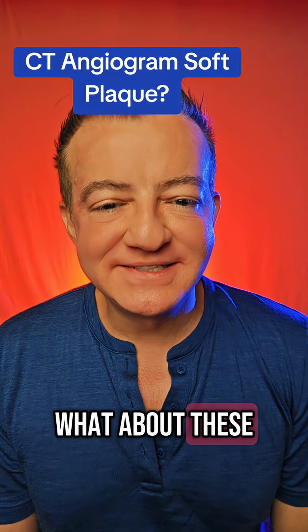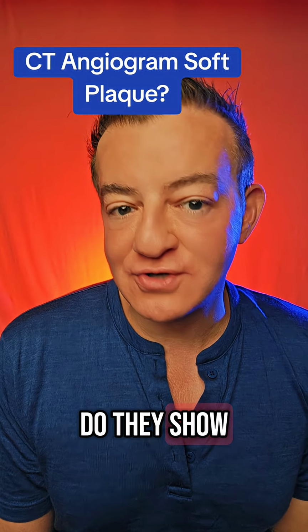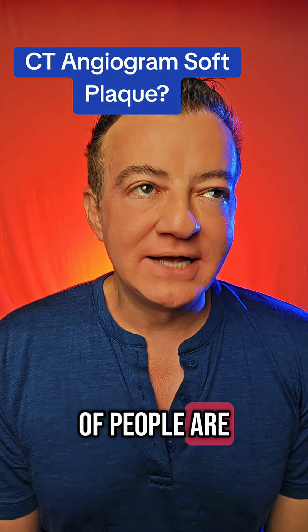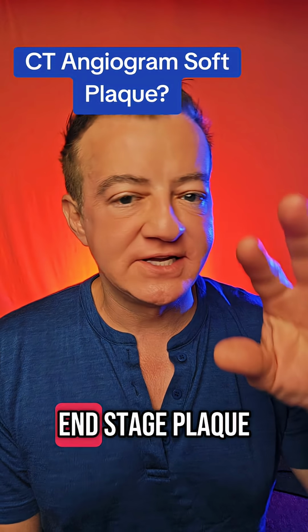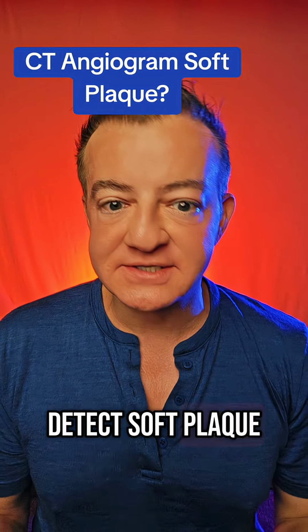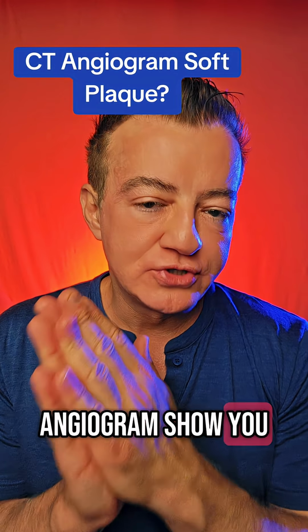What about these CT angiograms? Do they show soft plaque? So a lot of people are asking when they watch the calcium videos, they say, well, if calcium shows end-stage plaque, how can we detect soft plaque? Does a CT angiogram show you soft plaque?